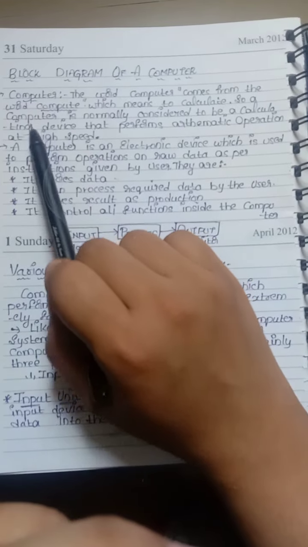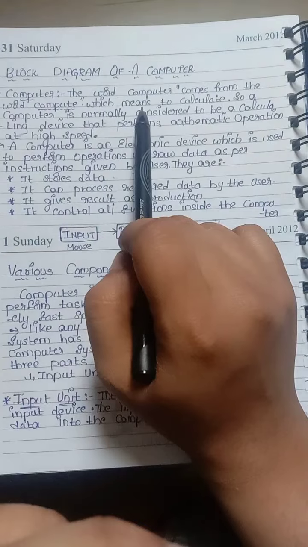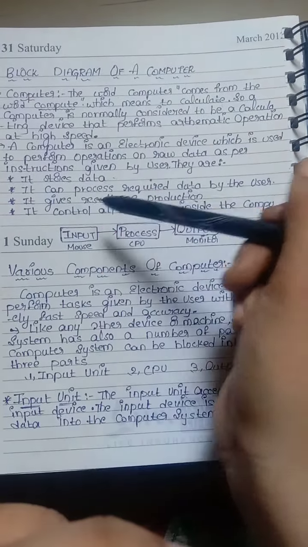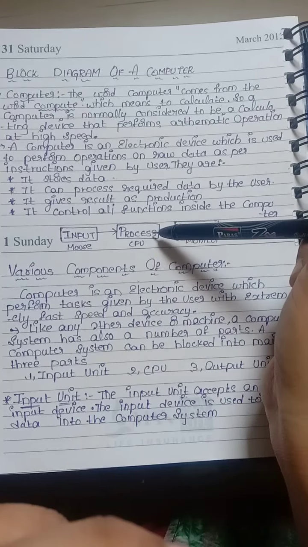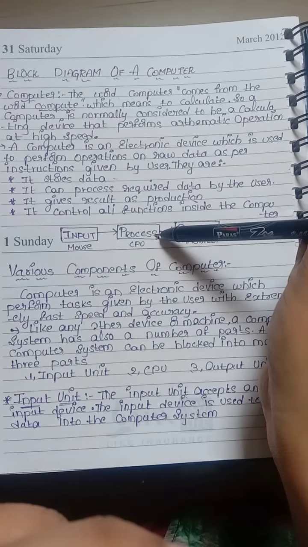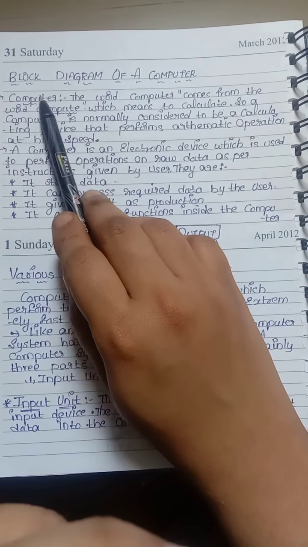In this video we are going to discuss the computer and what the parts of the computer are. As we know, the parts of the computer are input, process and output, and we will discuss the functions performed by these parts in this essay. So let's get started. First we are going to discuss the computer.